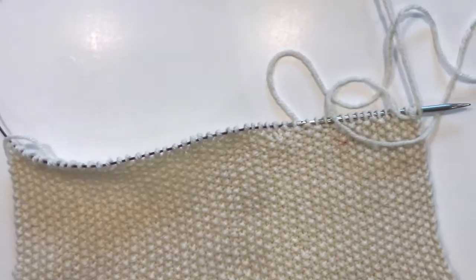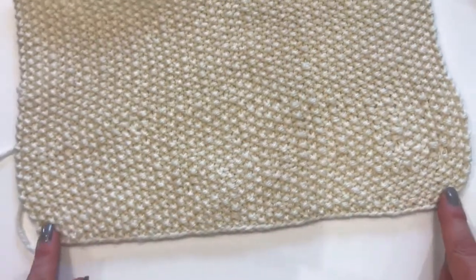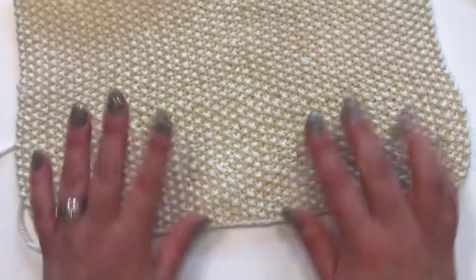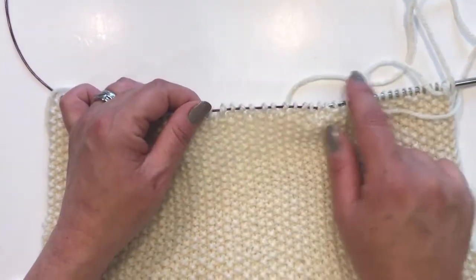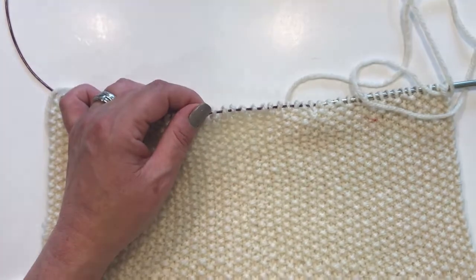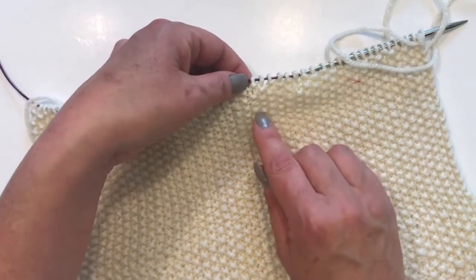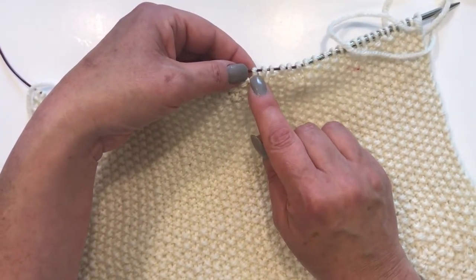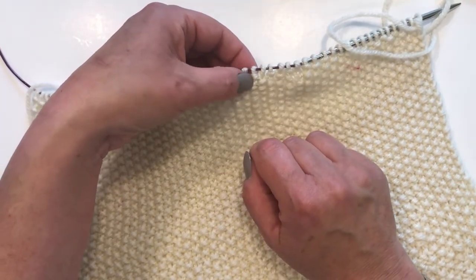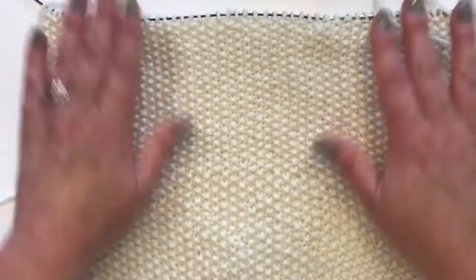And when you're counting your rows, again, don't count your cast on edge. Don't count that as a row. And don't count the live stitches that are on top because you didn't finish that row. It's not a row, okay? So you're going to go from the bottom purl all the way up by going 2, 4, 6, 8 until you end with the purl here, okay? And that's it. That's how you count your rows.